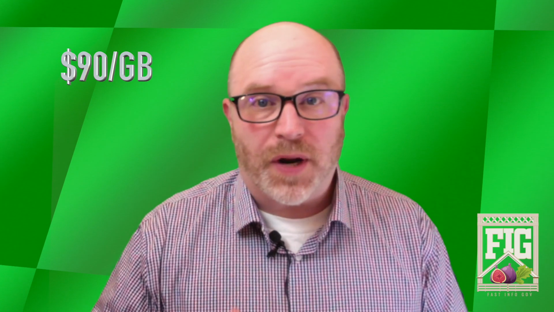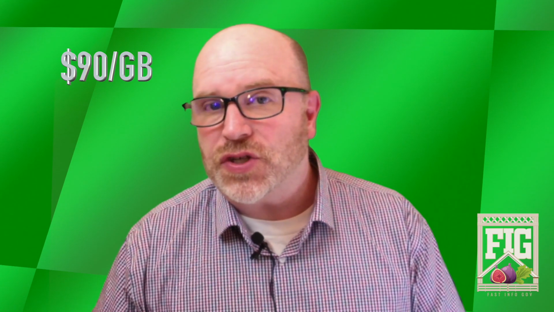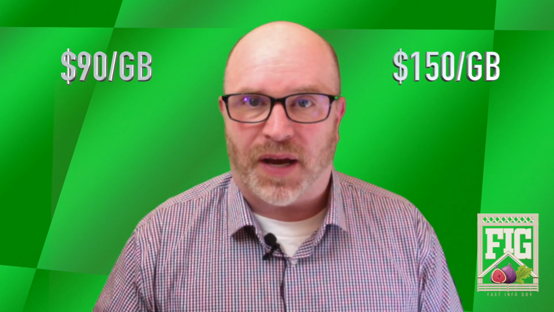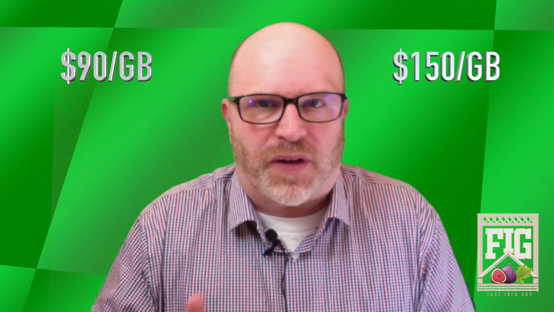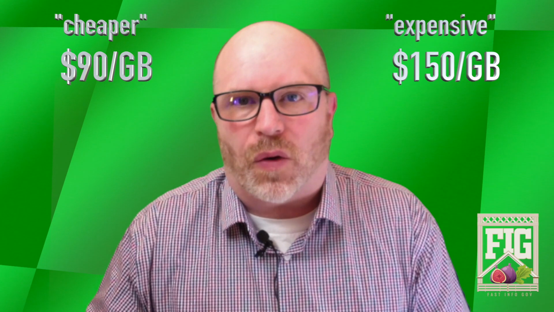So let's take a production, for instance. You've got vendor 1 that charges $90 per gigabyte for production, or vendor 2 that charges $150 per gigabyte for production. On its face, that's a super simple calculation, right? Well, 90 is cheaper than 150, so vendor 1 is the better way to go.